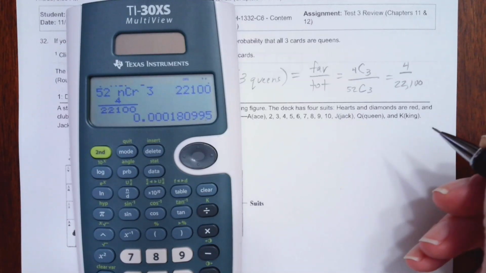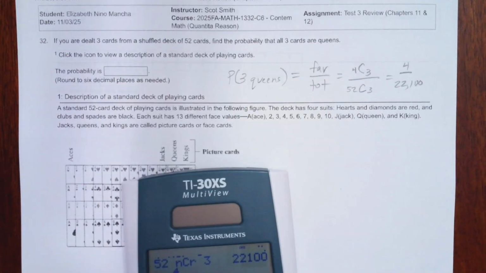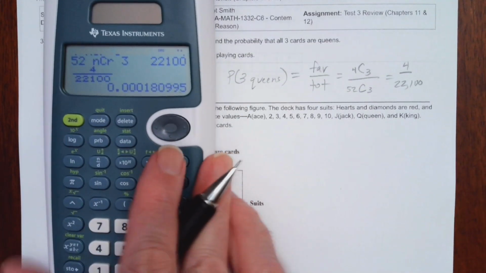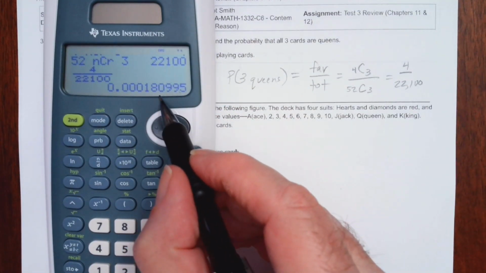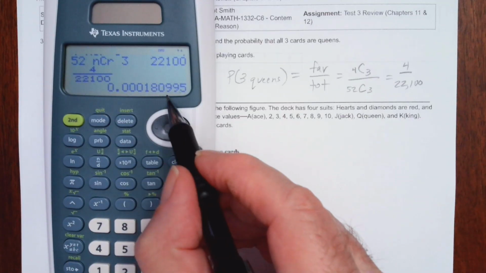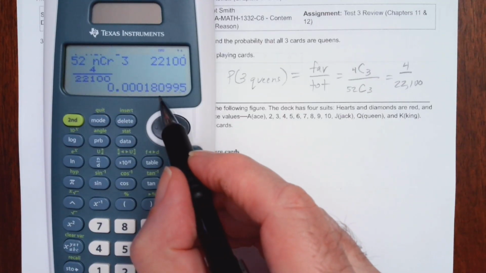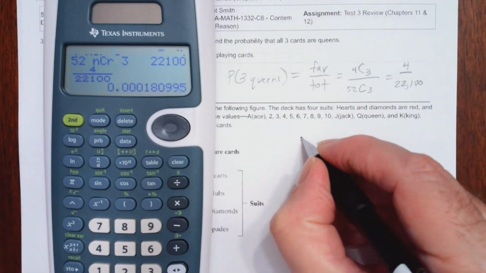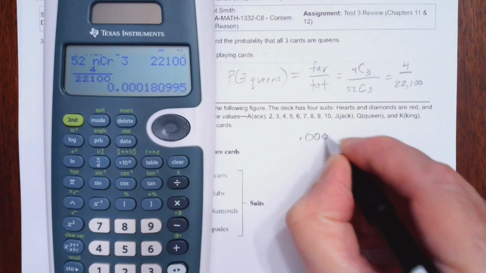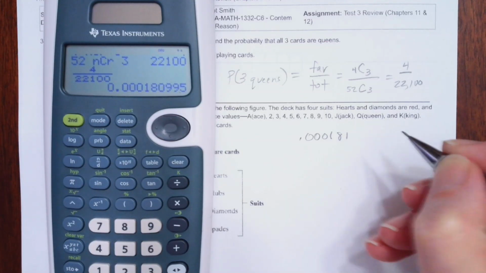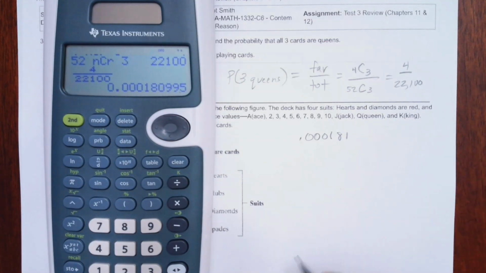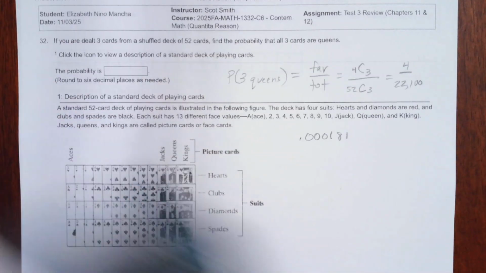And I believe you were supposed to give this to the nearest 6 decimal places. So let's see, we've got 180, zeros here in the 6th spot. Notice the 9 is going to cause it to go up to 1. So this will be 0.0001881. All right, so that's that one. Let's move on to 42.